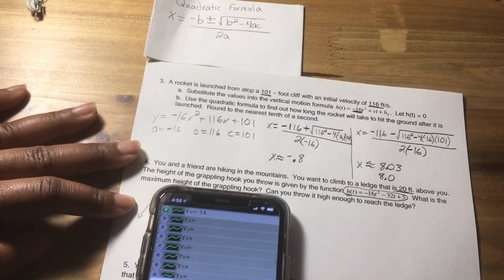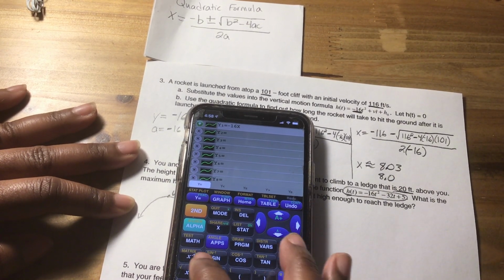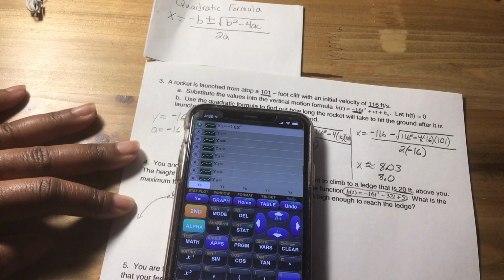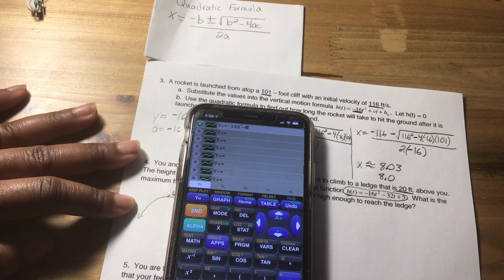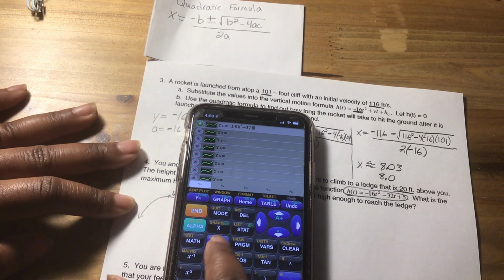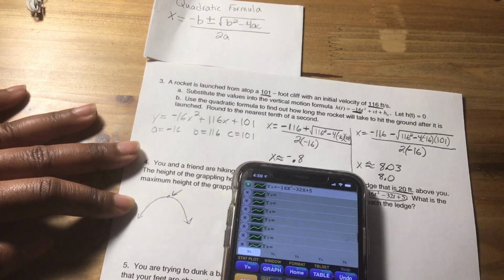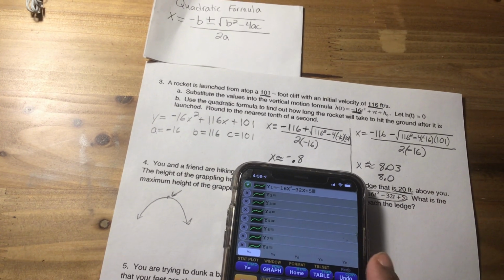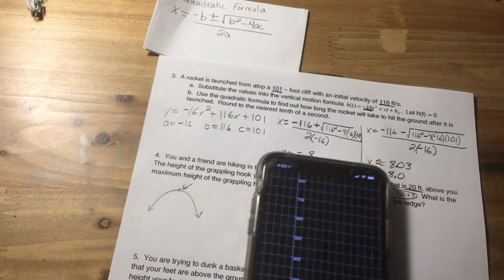Negative 16 x squared minus 32 x plus 5. All right, so when you graph that, this is what you have.